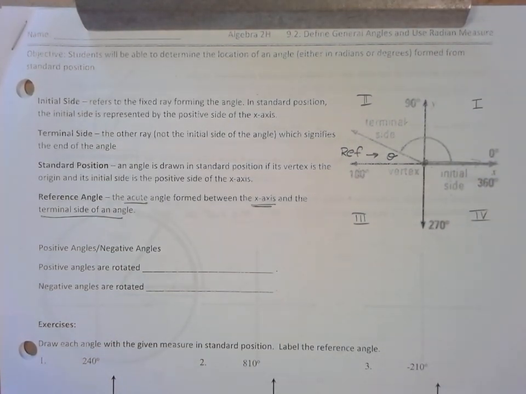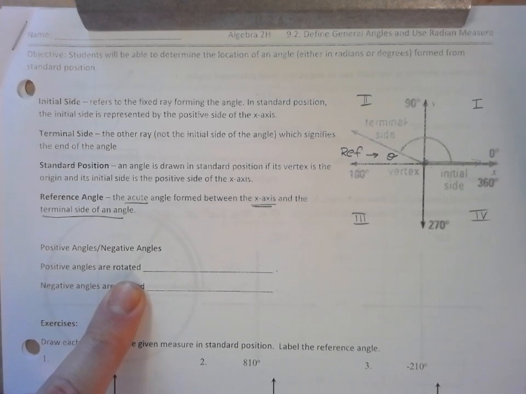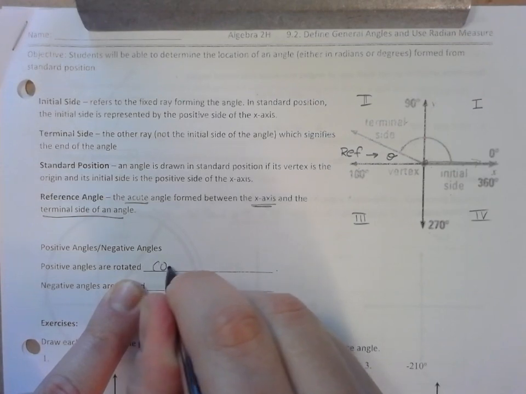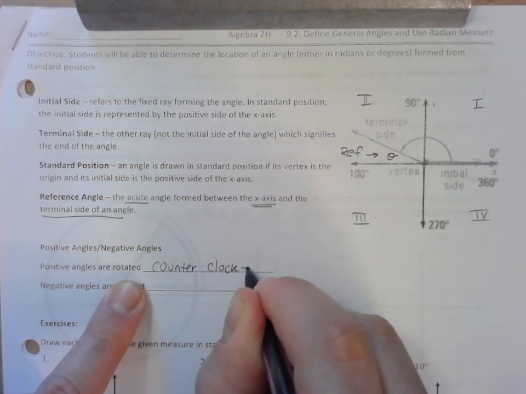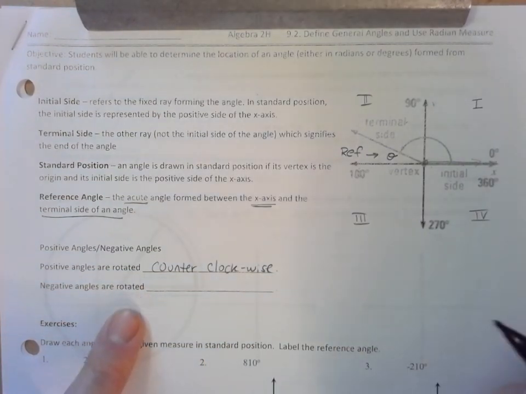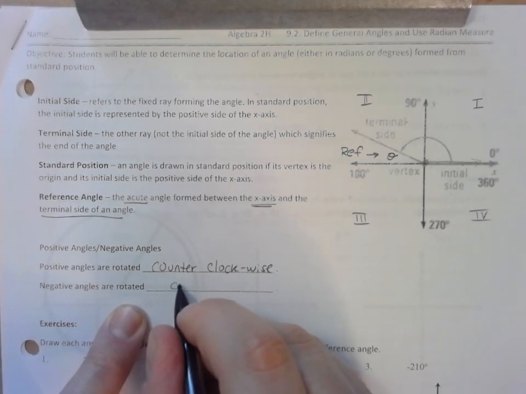All right, to finish up this top part, positive angles and negative angles. Positive angles are rotated in which manner? Positive angles are rotated in this manner, which we call counterclockwise. Which means negative angles are formed when we rotate in a clockwise direction.